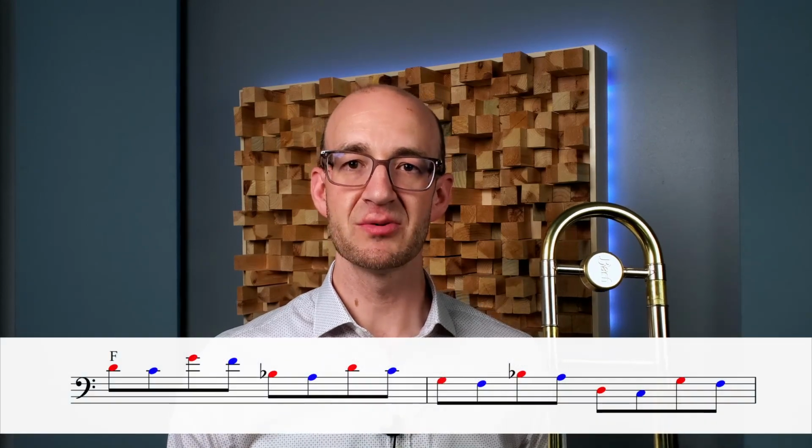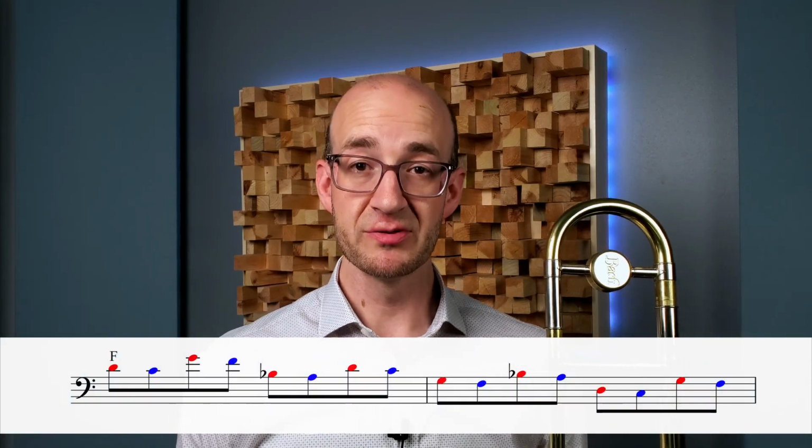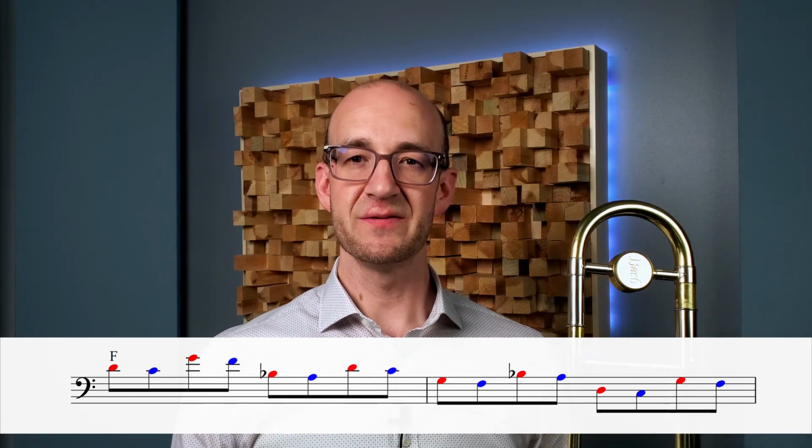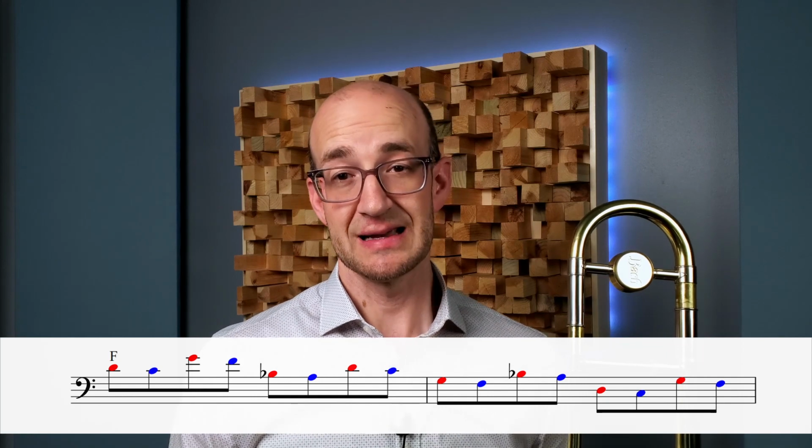Now that's not necessarily super interesting, so we're going to add an approach note before each one of those. In the example, I've labeled them as red or blue. The approach notes are red, the chord tones are blue. This is a very typical sounding idea, and by alternating where we are in the triad, we get an interesting line.